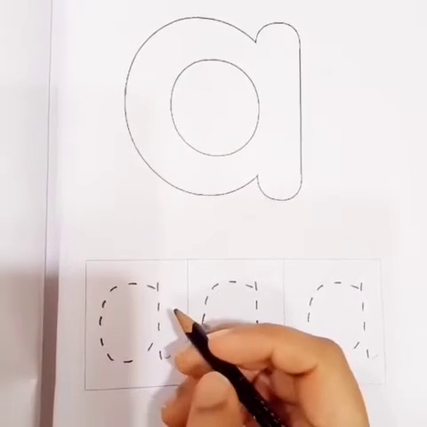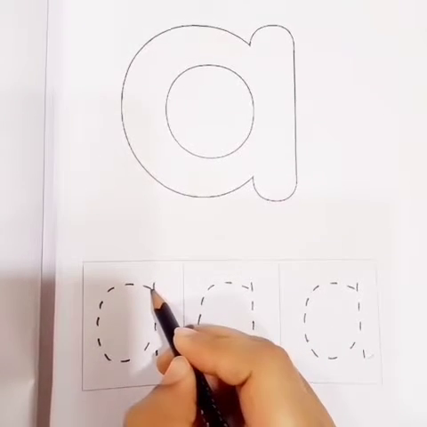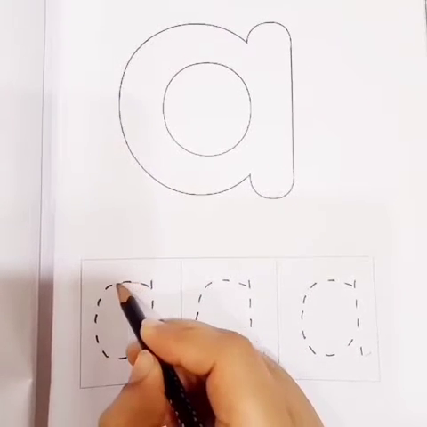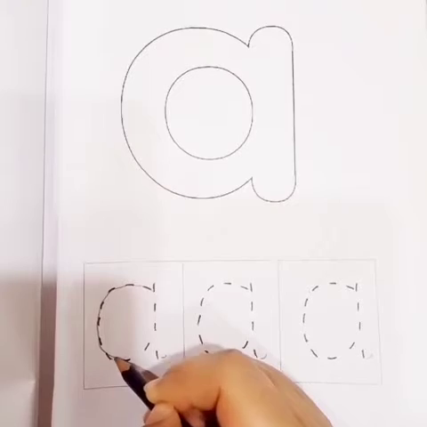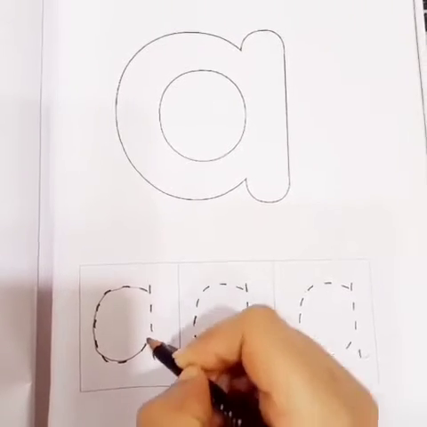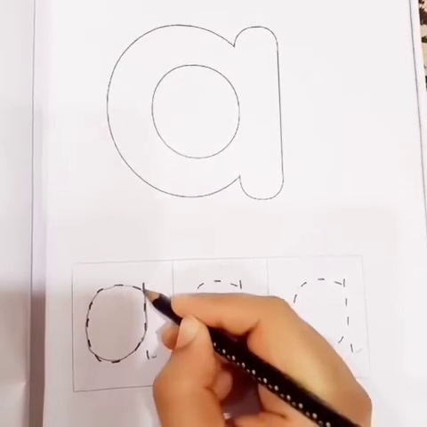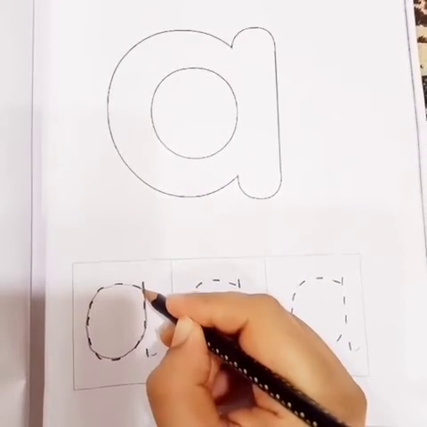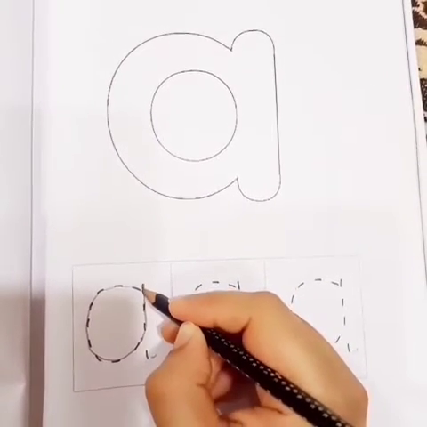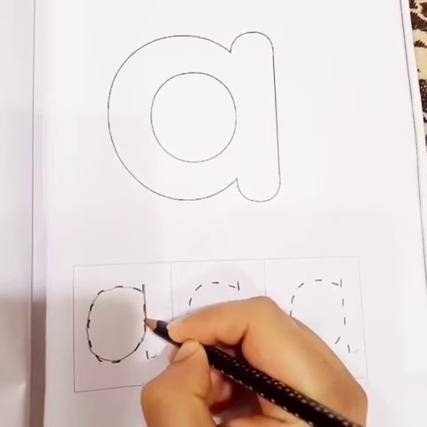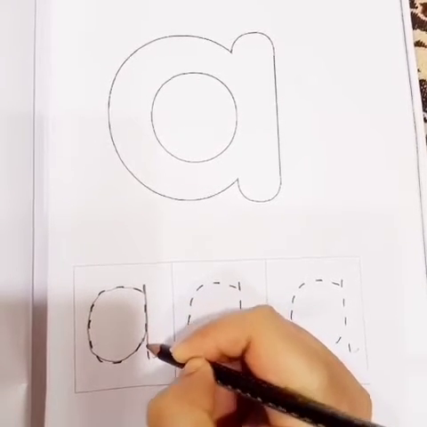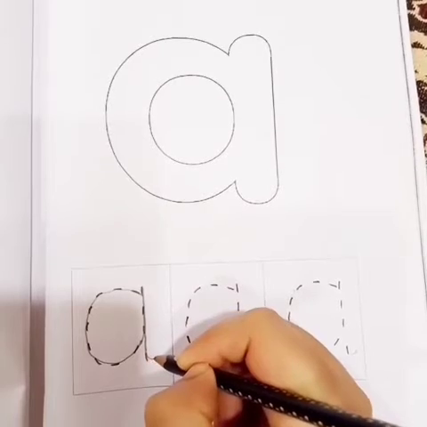Let's start. For the tracing of letter A, first we will make a half circle like this, and then we will go up in a straight line a little bit up from the circle, and then we will come down in a straight line and make a loop here.